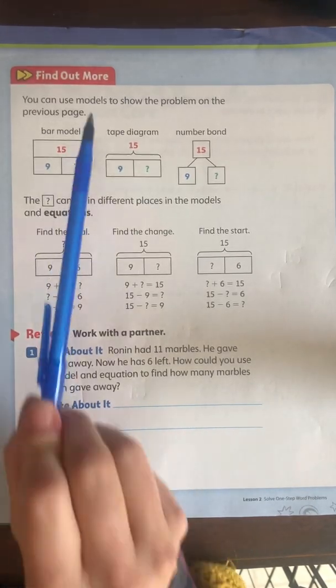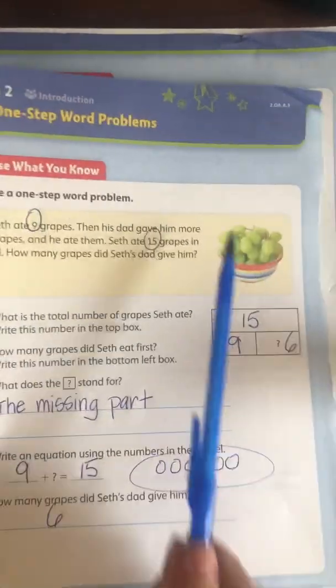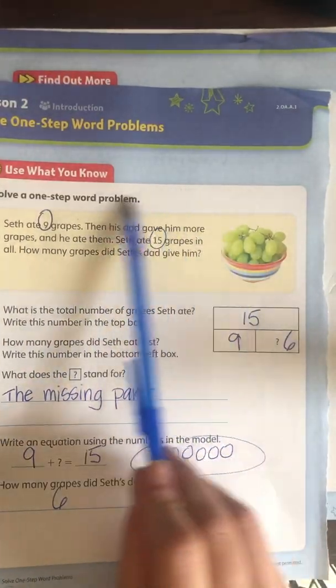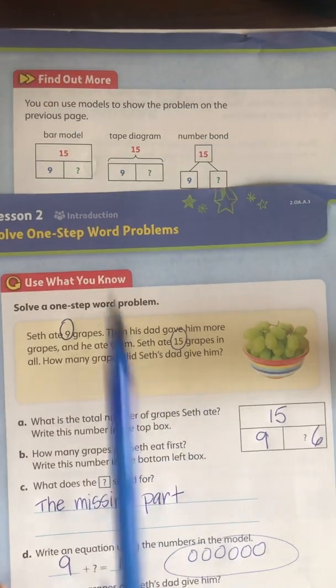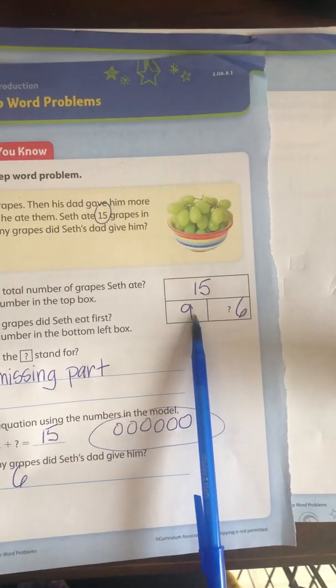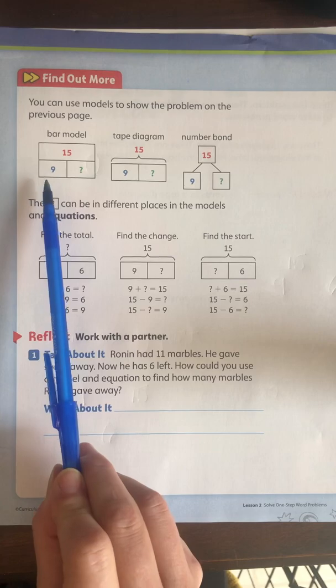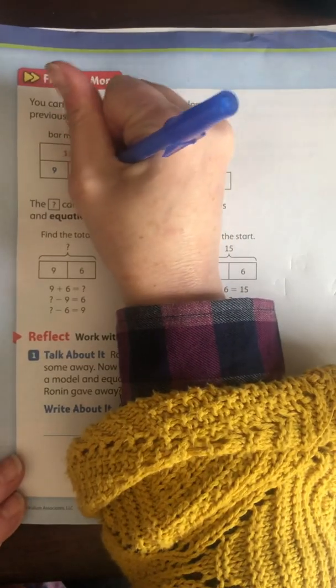So it says we can use the models to show the problem on the previous page. This is the problem on the previous page. So this is what we're thinking about, are these grapes. So this is the bar model. That's what we did here. 15, and then the parts were 9 and, remember we figured out it was 6.